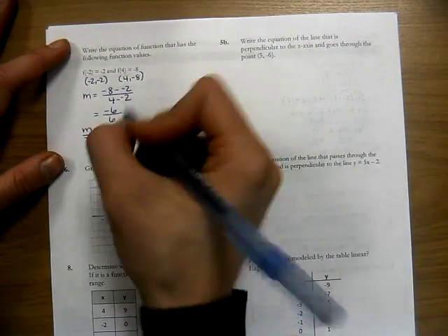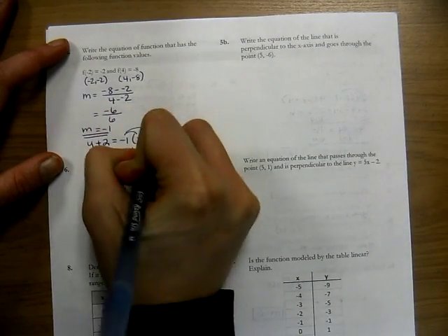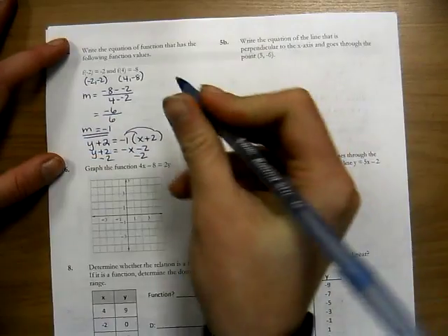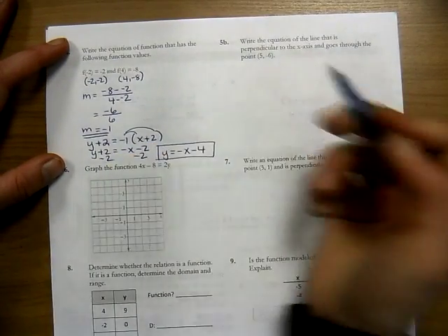So I could just stop there, or I could get this into slope-intercept form. y plus 2 equals negative x minus 2. And then if I subtract 2 from both sides, I get my final answer: y equals negative x minus 4. Now that's just one way.